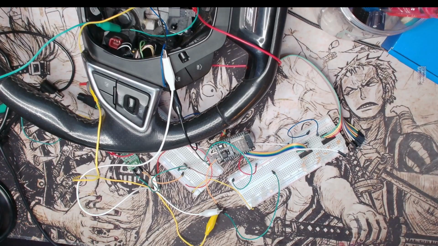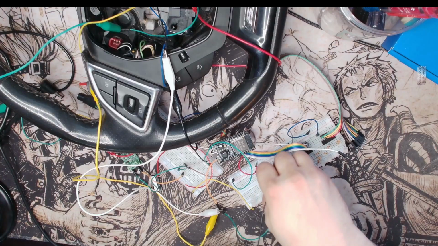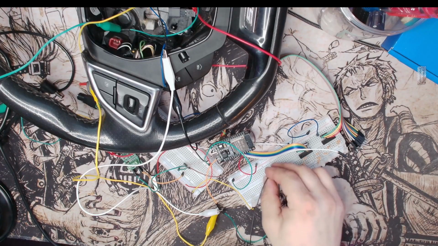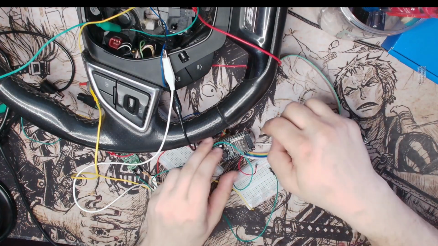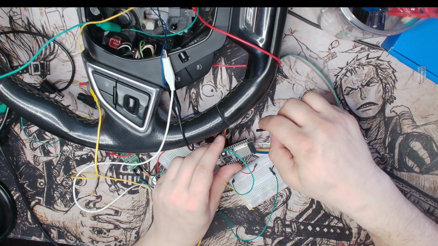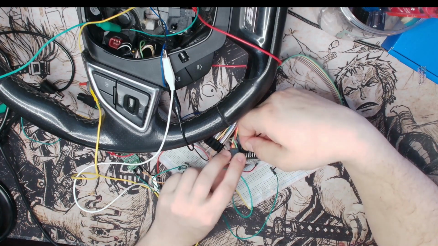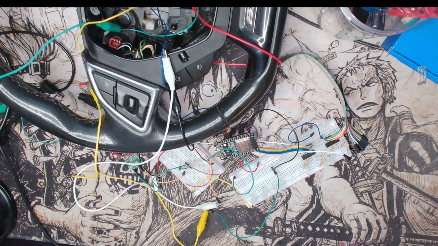I am going to take my pin here and plug it into the same breadboard section. I'm going to plug this into ADC 34. Okay, so that's number 34. So that's good. And then what I'm going to do is grab a resistor.